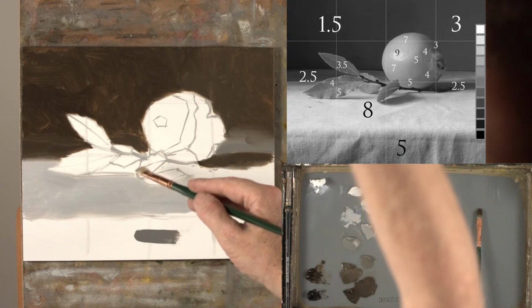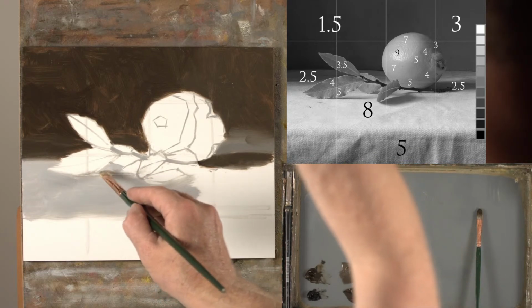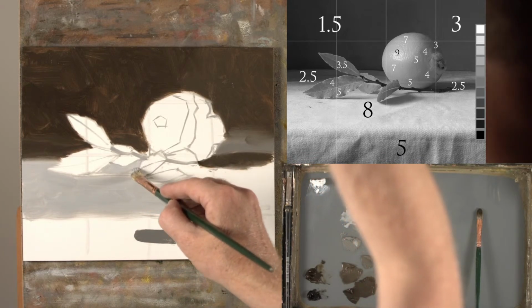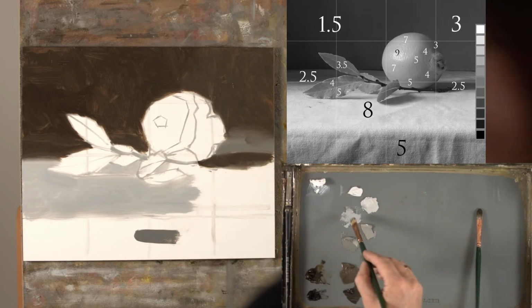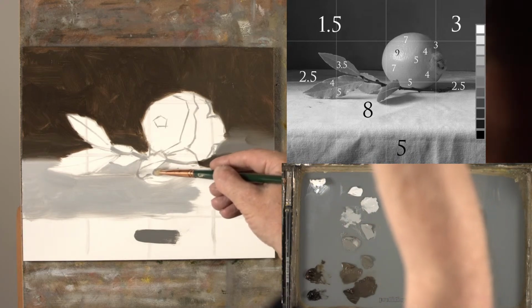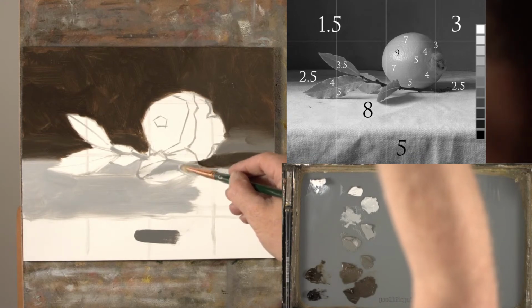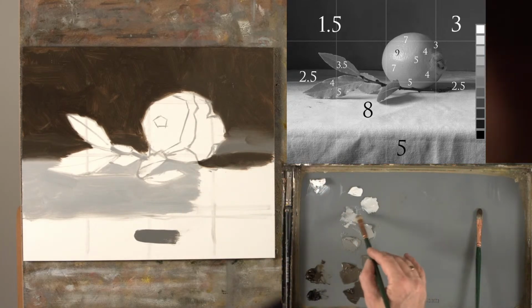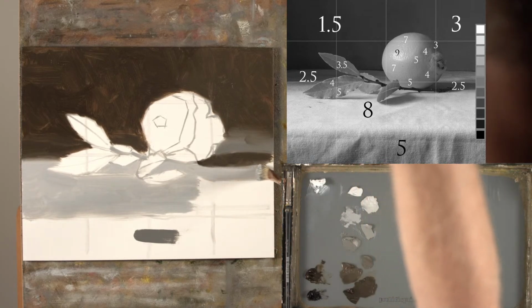Just paint this as a block. Anywhere there isn't a cast shadow or a leaf or a bit of lemon, just do it as value 8 for now. We're doing this in a really simplified way to start off with. We will want to modulate some areas of it, but for now, I want you to just nail these values as blocks. That shadow, so I'm going around the shadow shape there, the cast shadow shape, not painting into it at all.